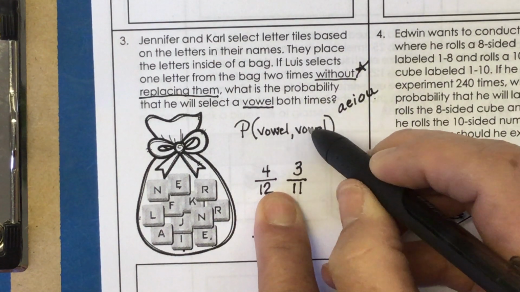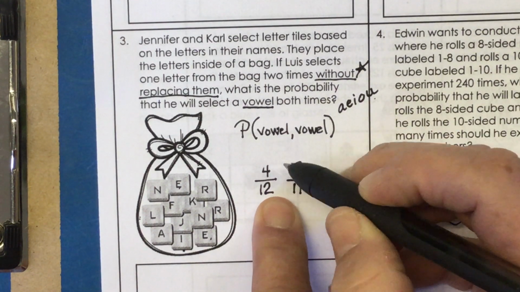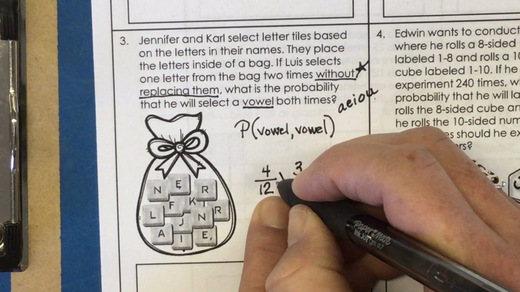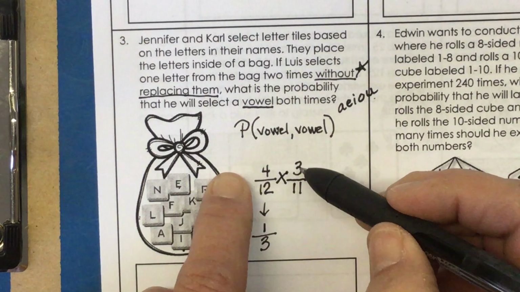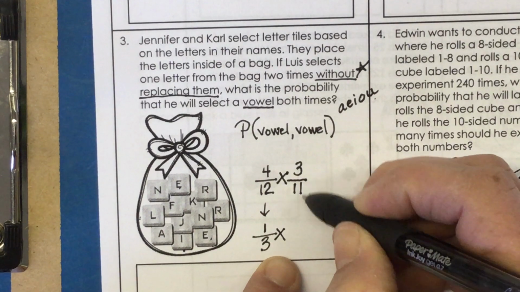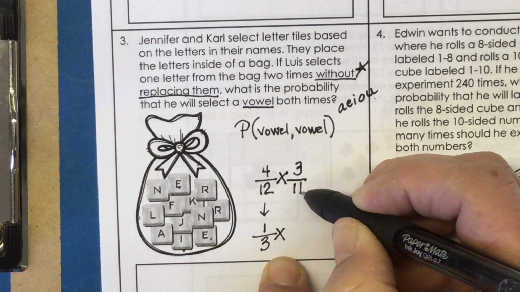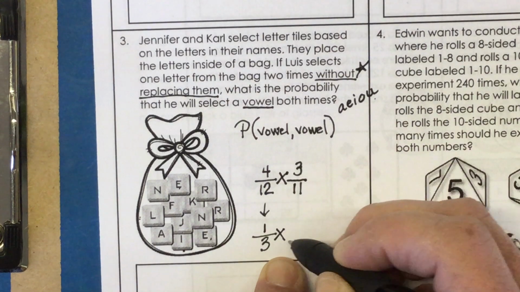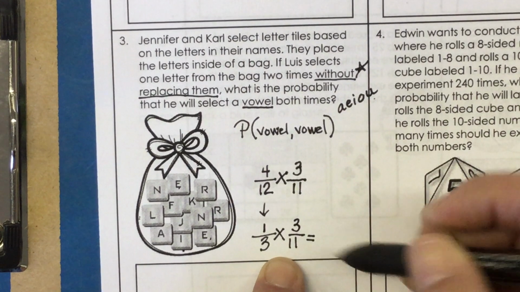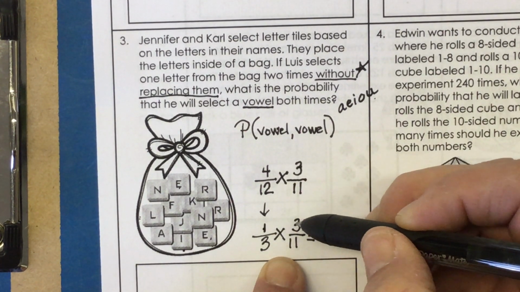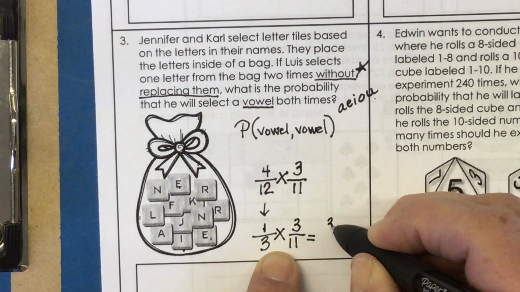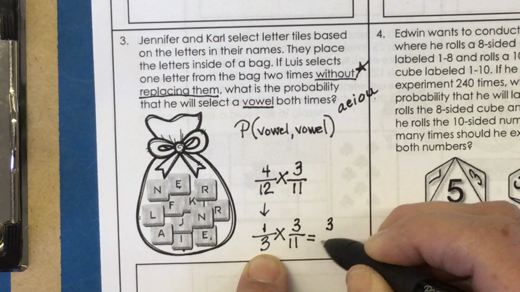When we have 2 events in a probability problem, there's always one mathematical operation that we're going to do. That's right, we are going to multiply, okay? Now, I simplified this one. I know I'm going to multiply the 2 ratios. Can I simplify 3 11ths anymore? No, because 11 is a prime number. So 3 over 11. So my answer is going to be top times top. I do not add when you multiply fractions. You always multiply your top times your top, bottom times bottom.